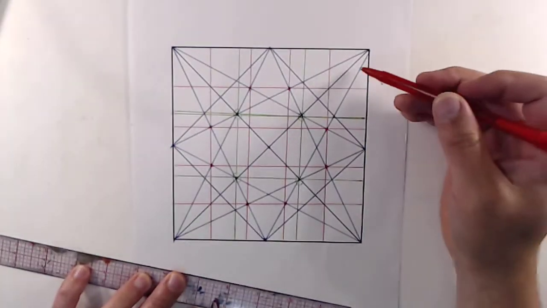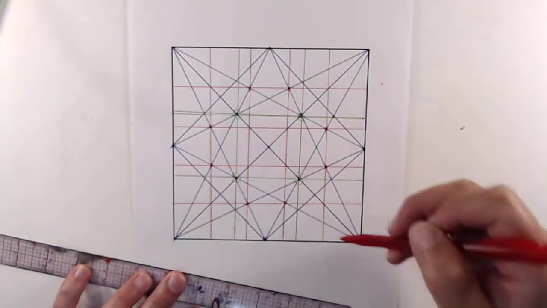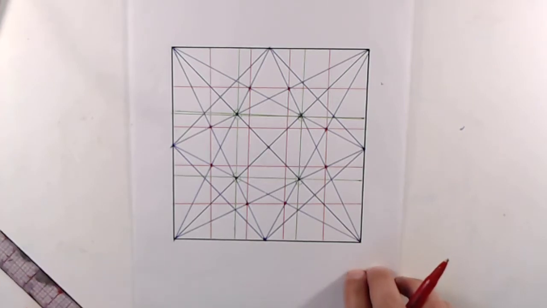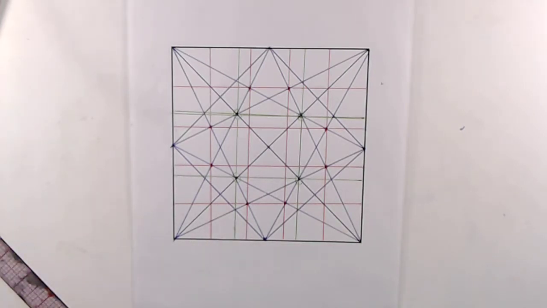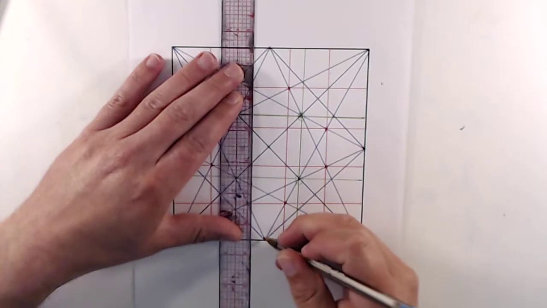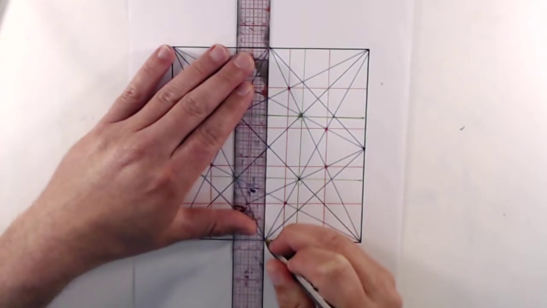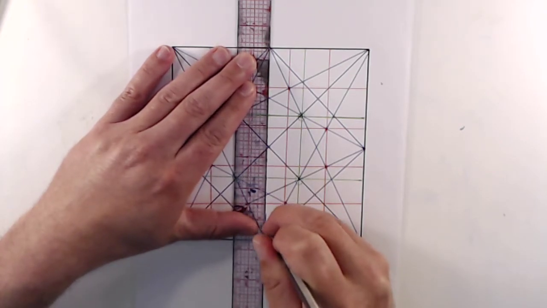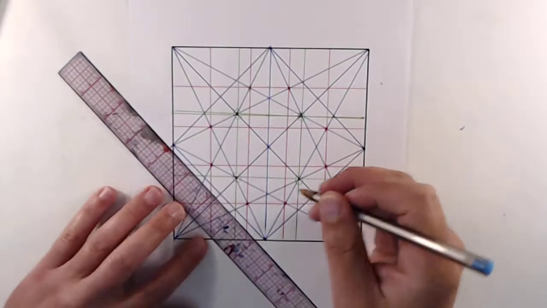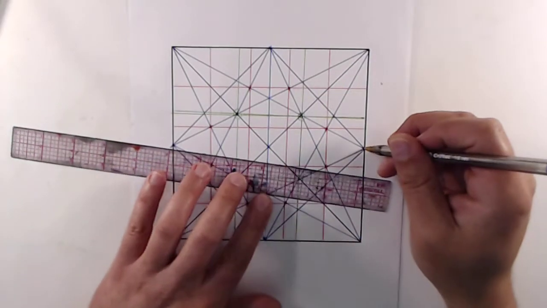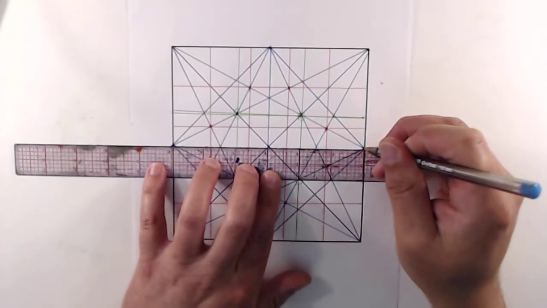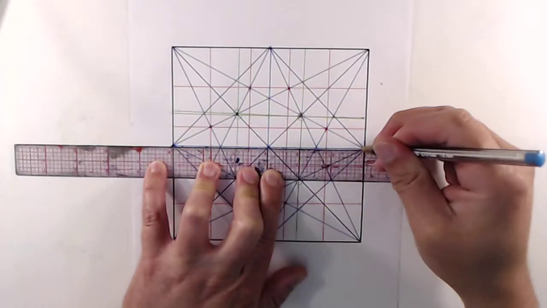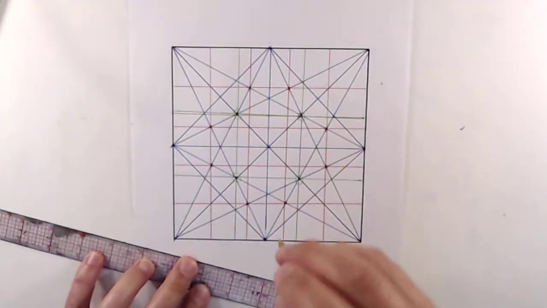What did that do? That divided it into 5 by 5. So that's fifths. Here we have the half, one half and another half, top and bottom, which also divides it into quarters.